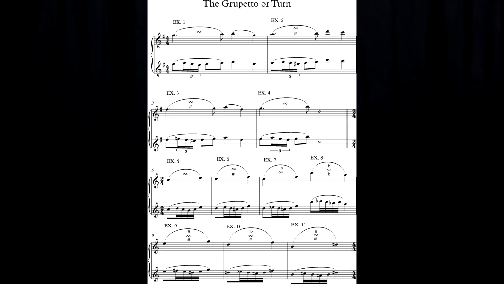Alright, so now let's go to example 2 and take a look at that one. Example 2 goes from A to B, so the 4 notes are going to be what? B, A, G, A. That's what the 4 notes will be. And now here's something new. Whenever you have an accidental either above or below the Grupetto sign, that means you're going to add those accidentals to the turn. So how does that work?